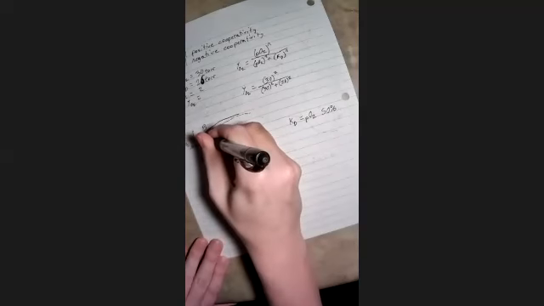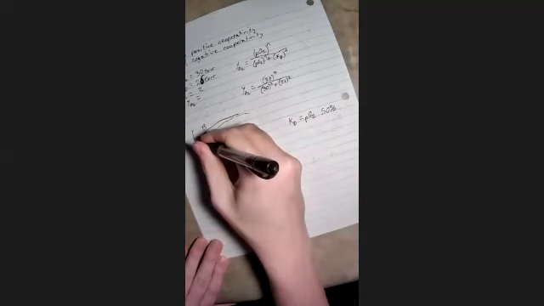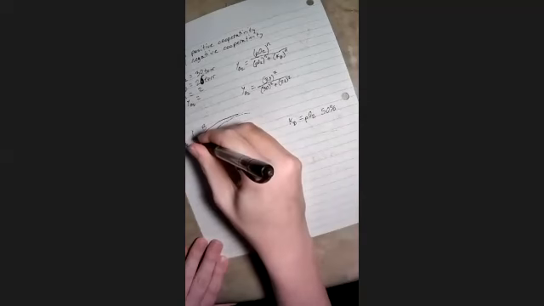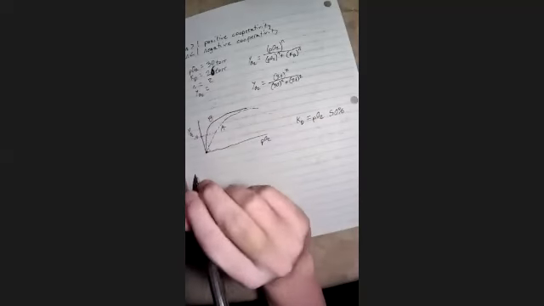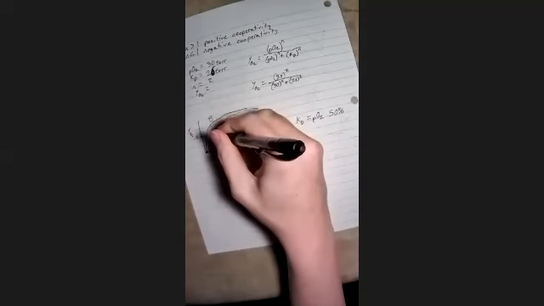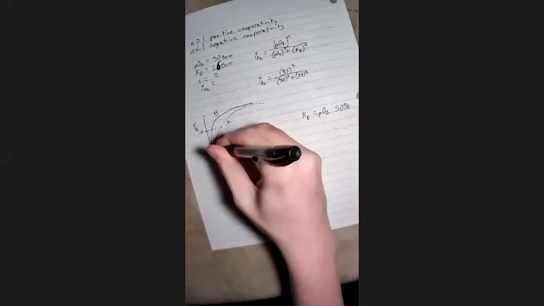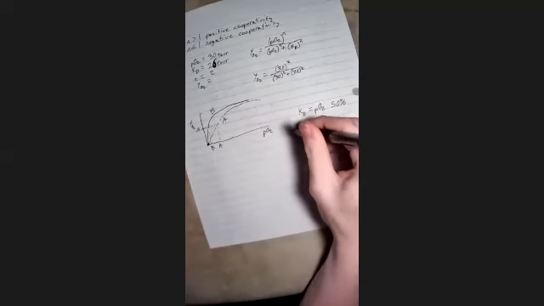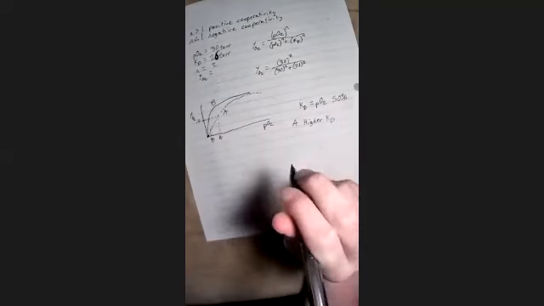Going through, we see that the solid line has a lower pressure at which it's 50% bound than the dotted line does. So this is A, this is B, so B should have a higher KD.